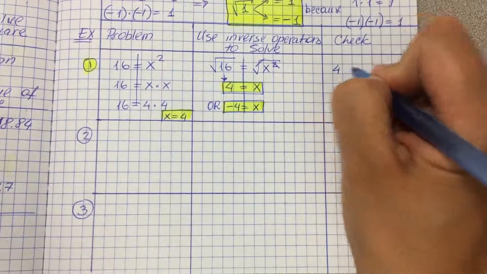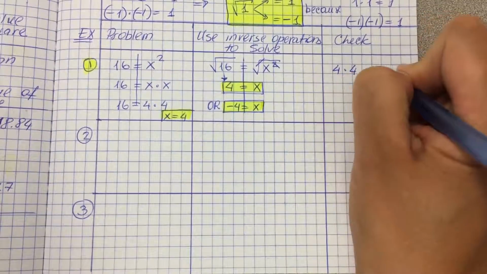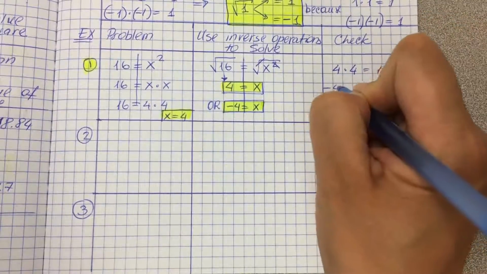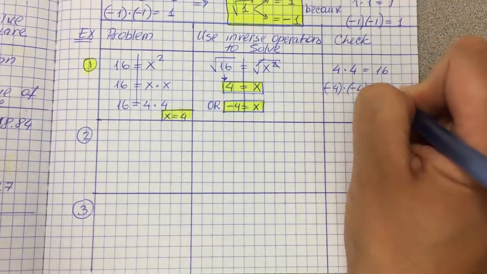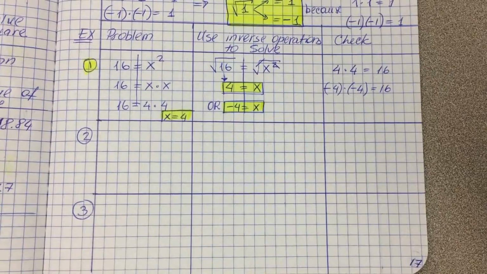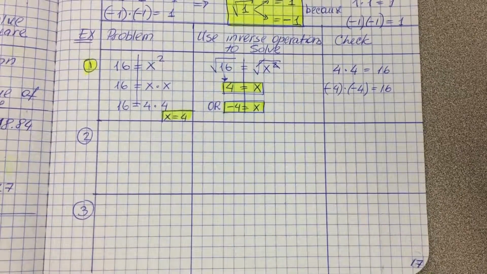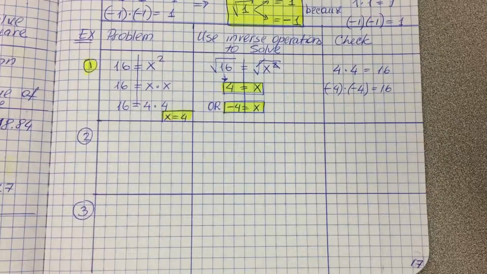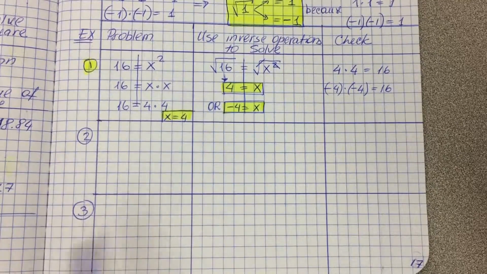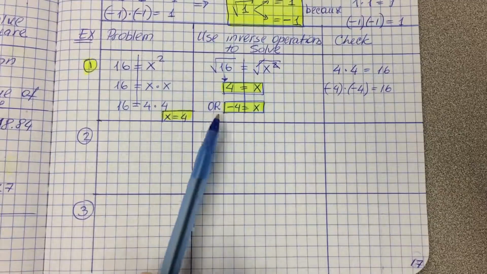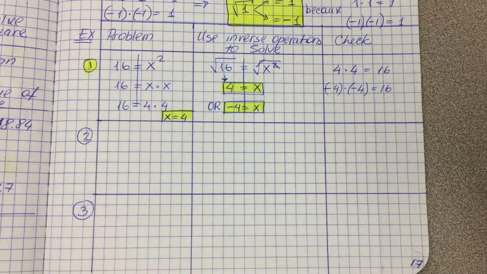Because in the check column, I'm going to say 4 times 4 equals 16, and negative 4 times negative 4 equals 16. So my x value can have 2 possible answers: 4 times 4, which is 16, so the x value can be 4, or negative 4 times negative 4 is 16. That's why my second x value is negative 4.